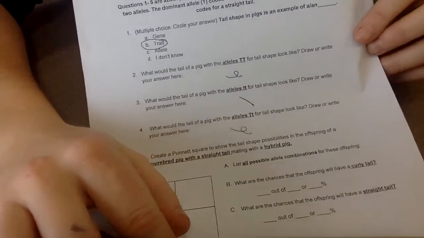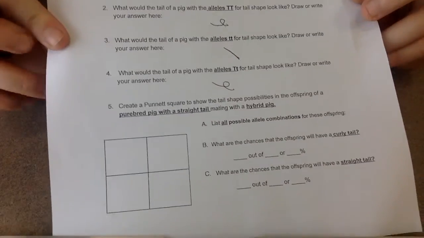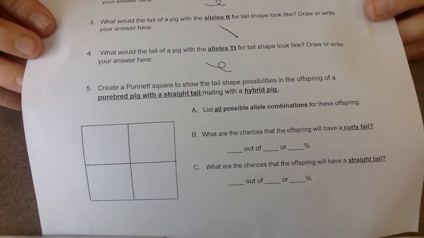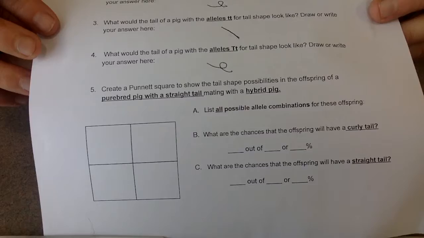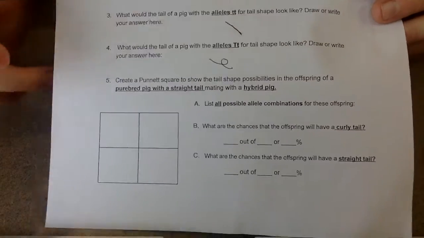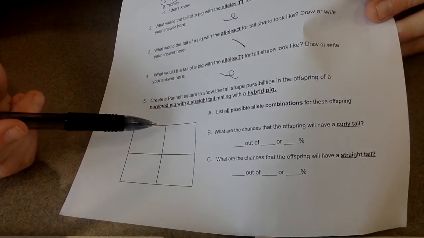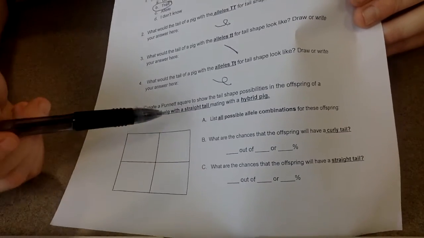Now, let's look at question 5, the hardest question on the front page. It says, create a Punnett square to show the tail shape possibilities in the offspring of a purebred pig with a straight tail mating with a hybrid pig. First thing I want you to notice, I had the spacing a bit off in some versions of the test. This is one where the spacing is fixed. Anyway, let's take a look at this.